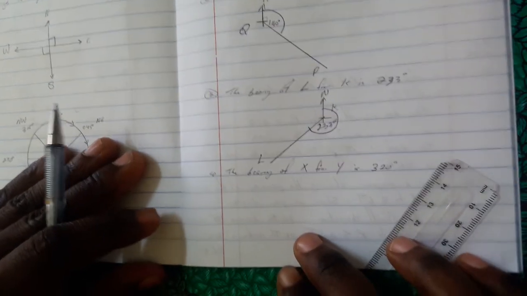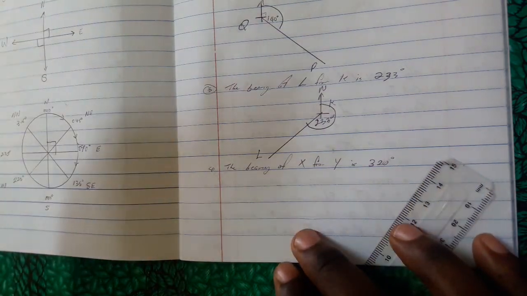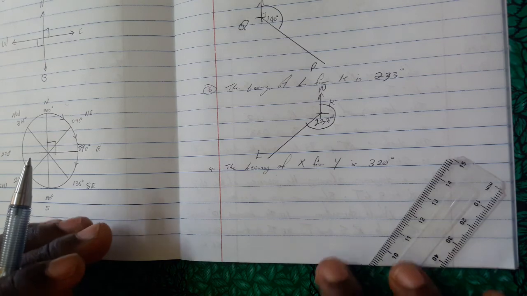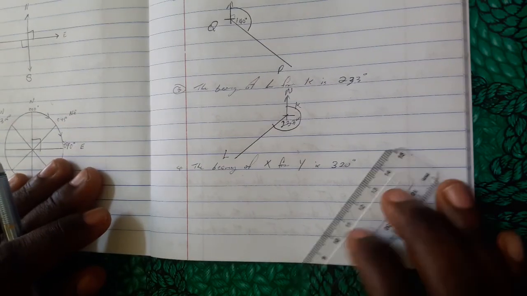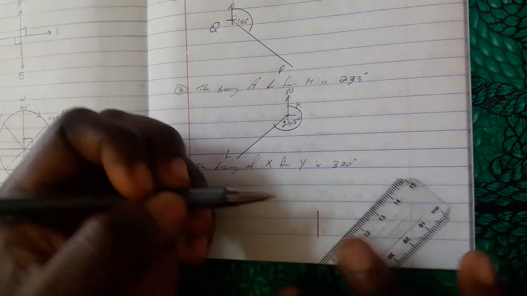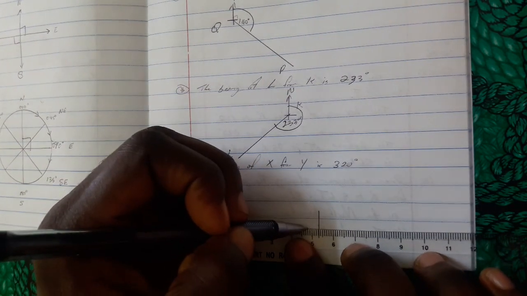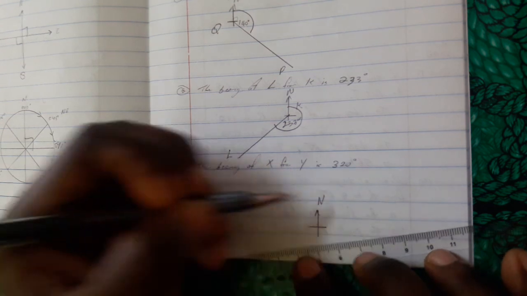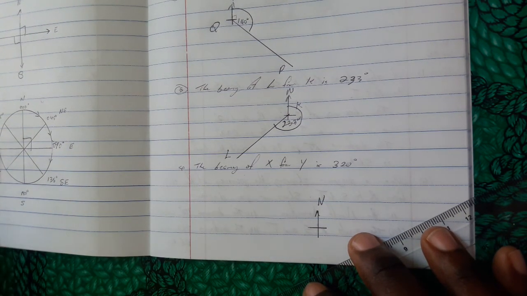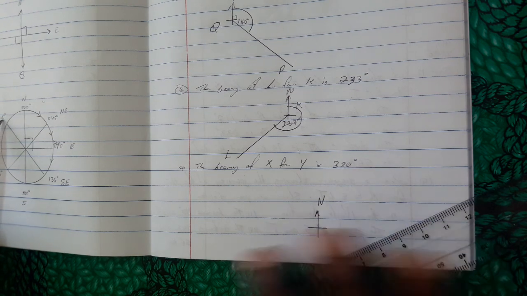And the final one. We'll have to do all these things all over again, so you can get another idea about bearing. So the bearing of X from Y. So we're starting from Y. Put up our north first. It is 320. 320 is just more than 315 on this side here.